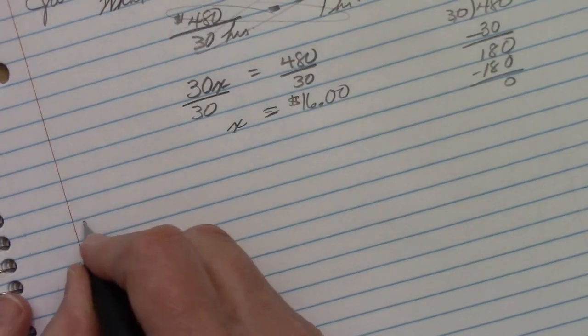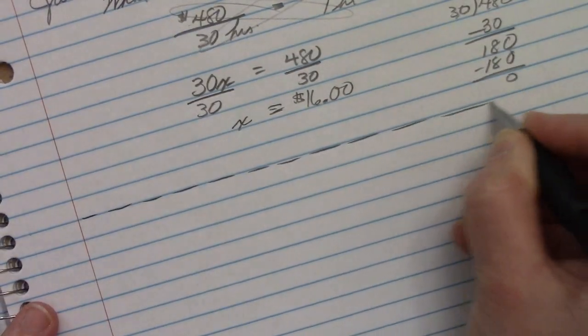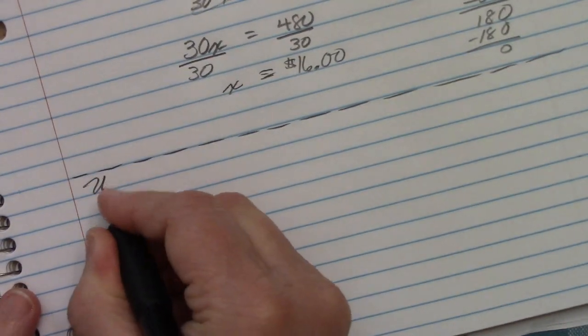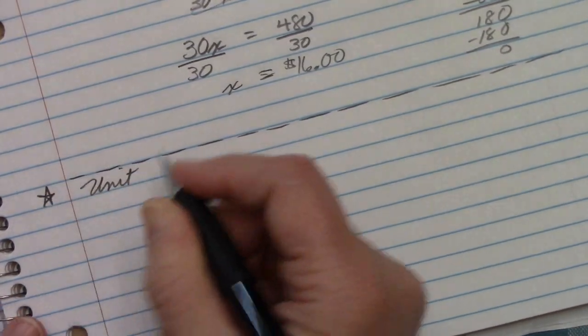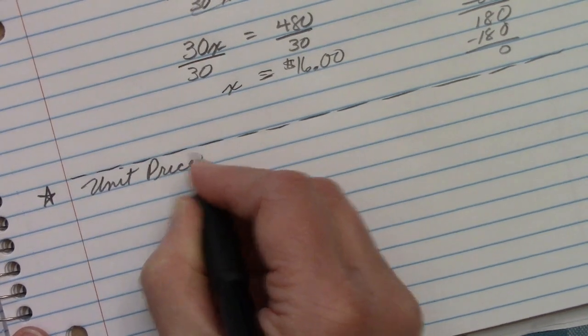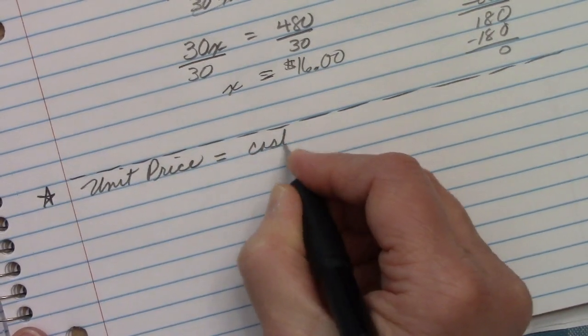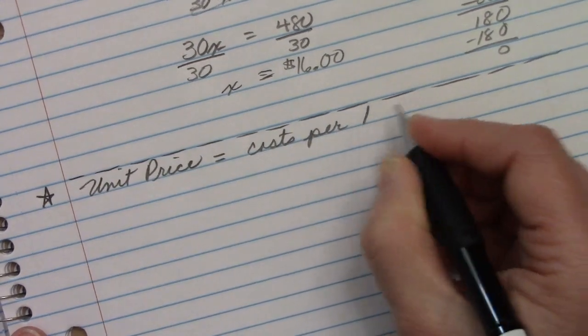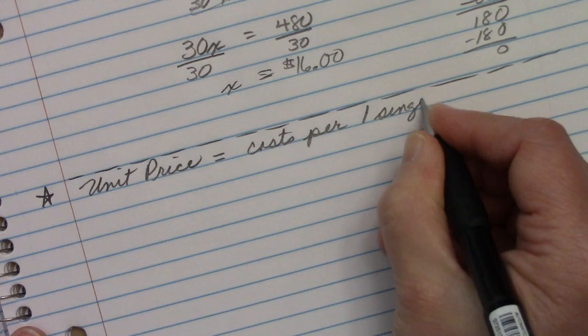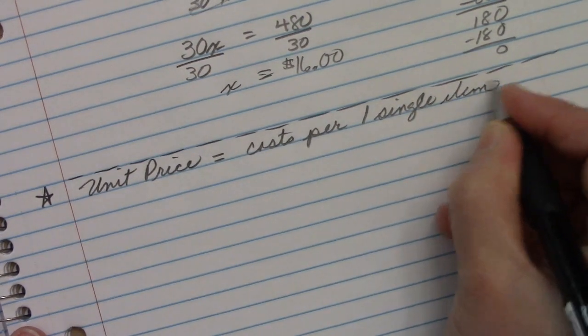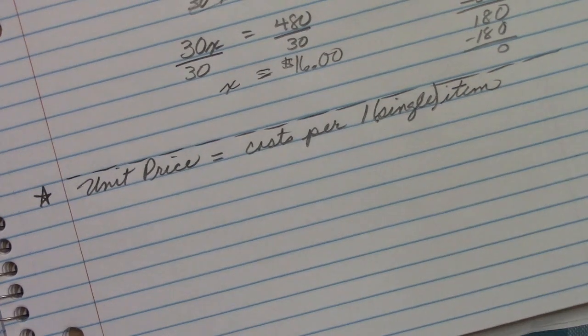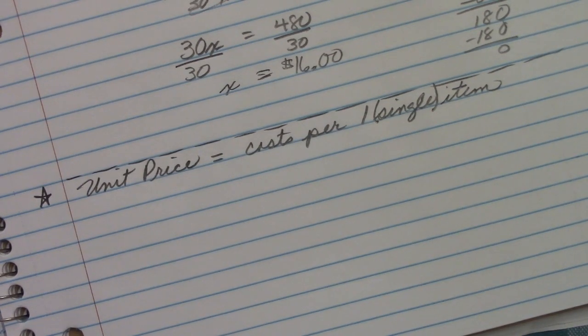So something we need to know here is they're going to be talking about unit price. And what is the unit price? Unit price is what it costs per one single item. It's a ratio of price to quantity that is often posted in supermarkets to help customers identify the better buy. Now, one of many ways to express unit price is in cents per ounce.